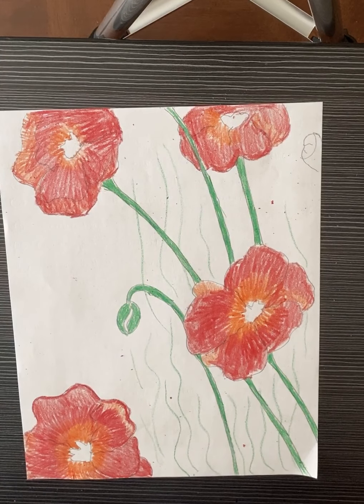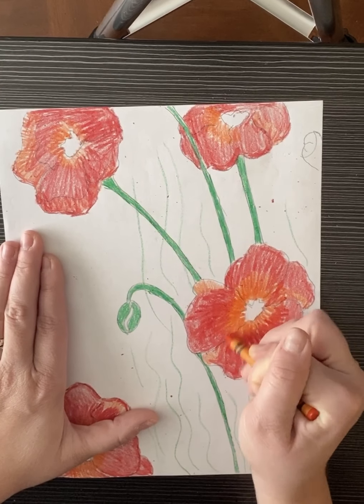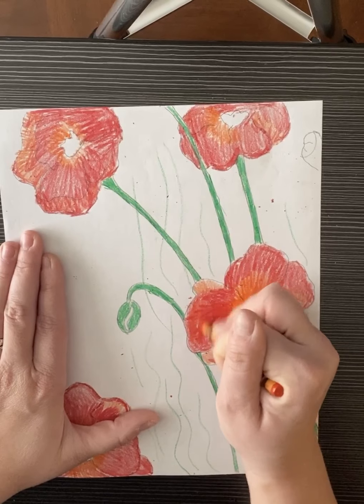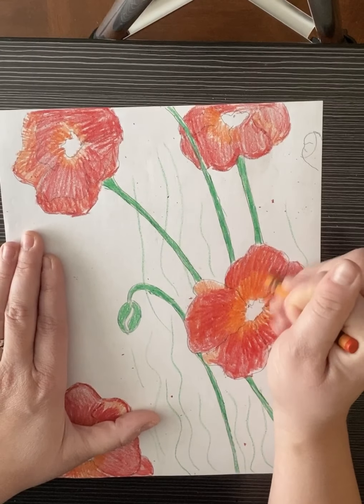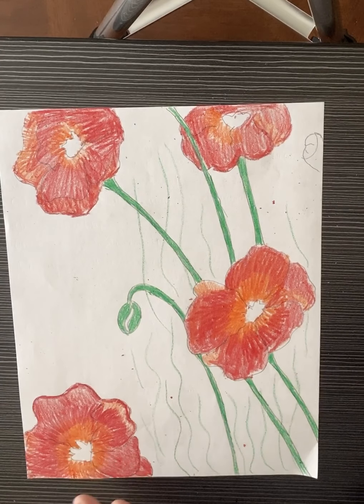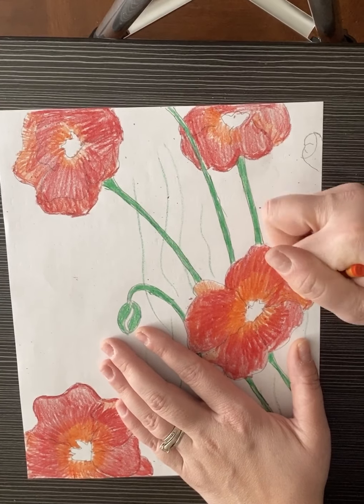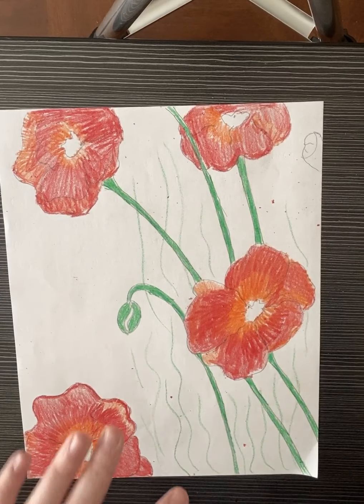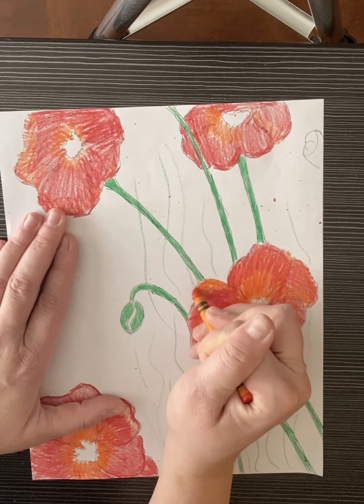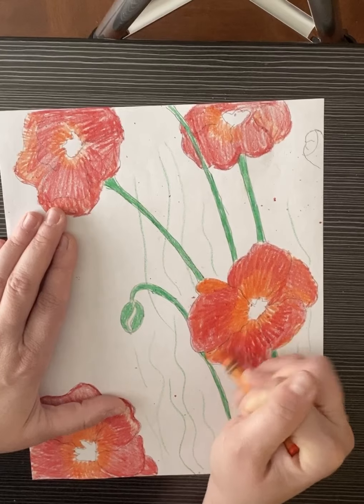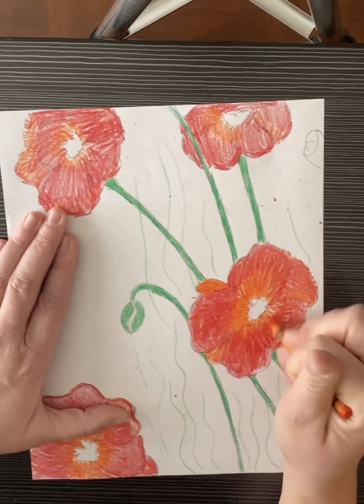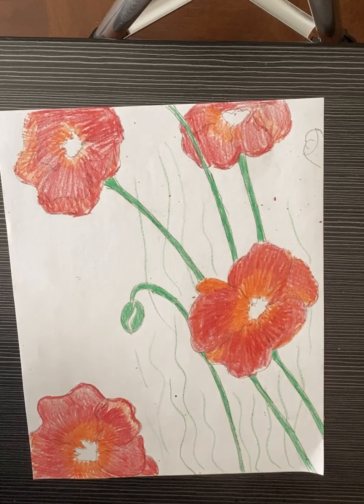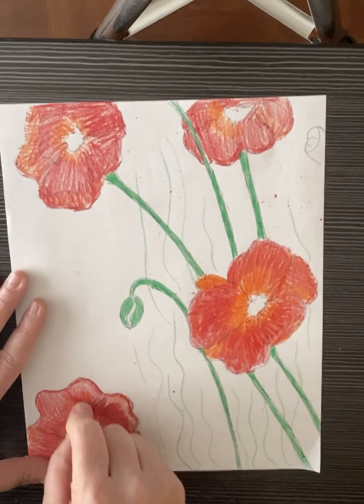All right, now I think I kind of want a little bit more orange in some of these poppies. So I'm gonna go back in with my orange and I'm gonna color over all of my red and my orange. Just really getting all of those white spots, really making the color a little bit more intense. Getting those places that I just left orange, really orange. Still kind of using that starburst coloring method. Go back through this one.